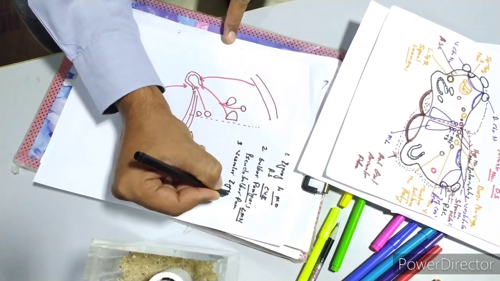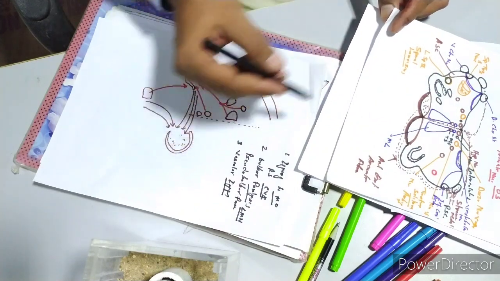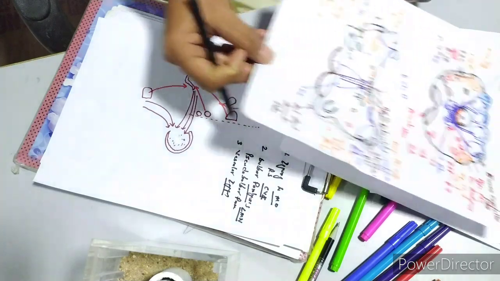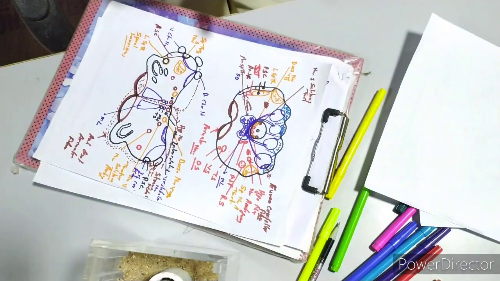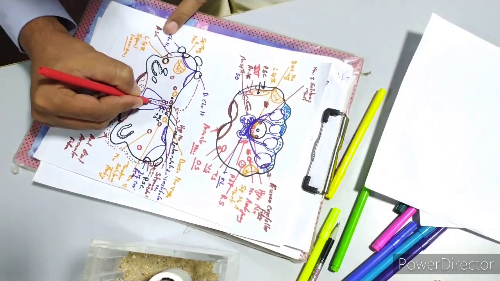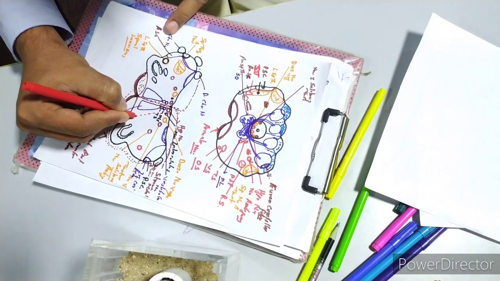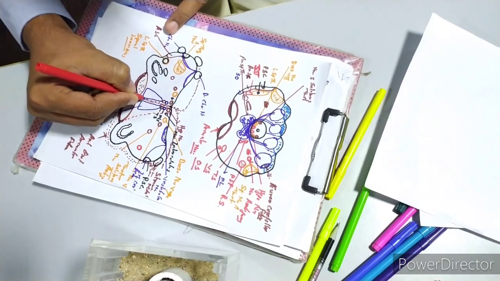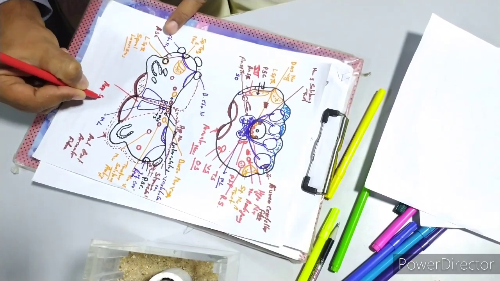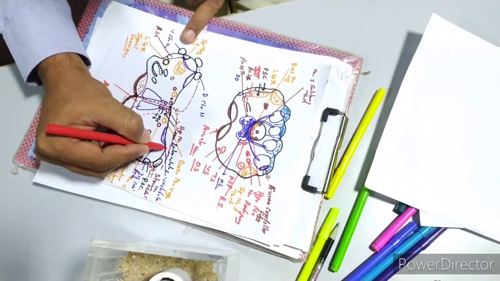Vascular injury occurs to the medulla. Thrombosis occurs in the blood vessels which supply the medulla. Look here. This triangular area on the posterior side is supplied by the anterior spinal artery.